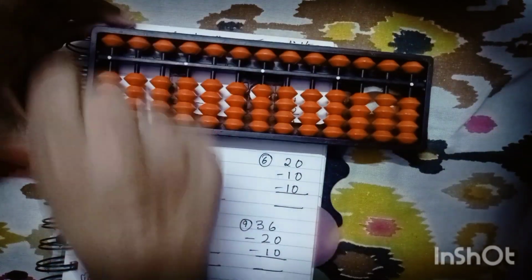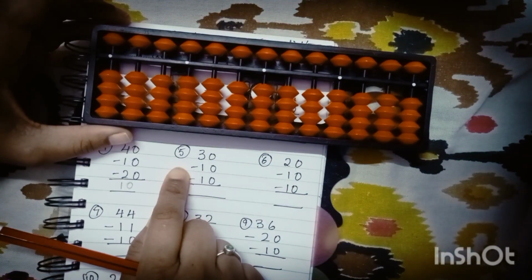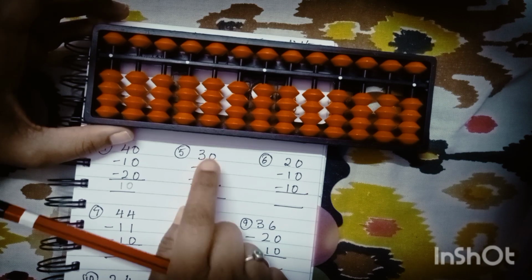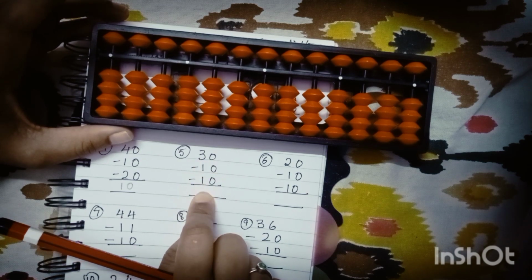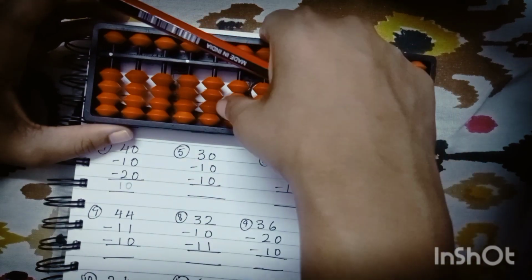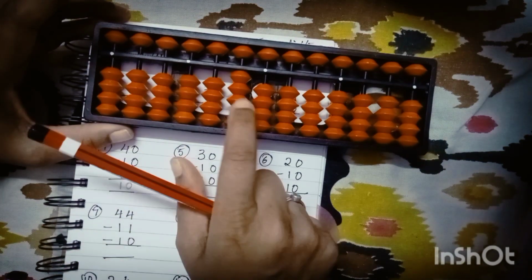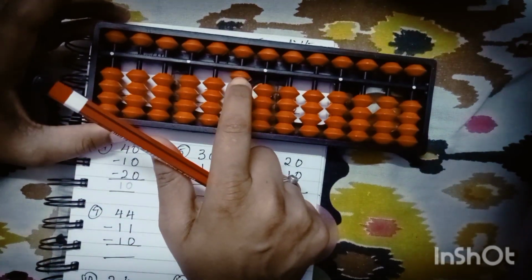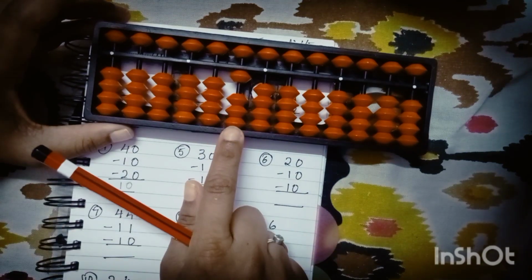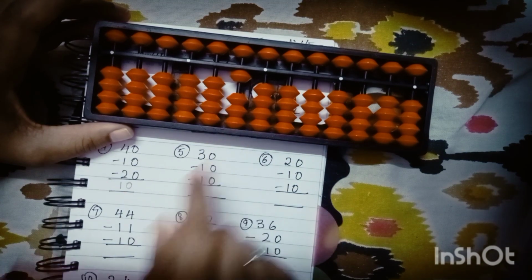Clear the scale. Now fifth one, 30 minus 10 minus 10. 30, I'm subtracting 10, and again I'm subtracting 10 from that. So what is our answer? It's 10.